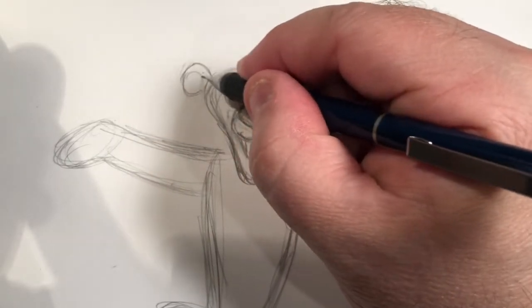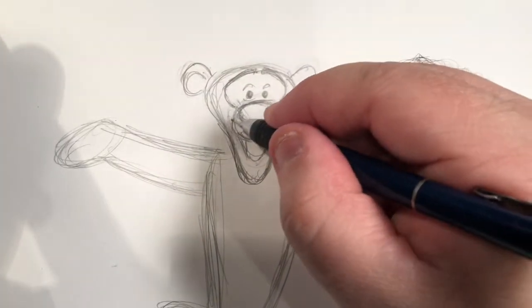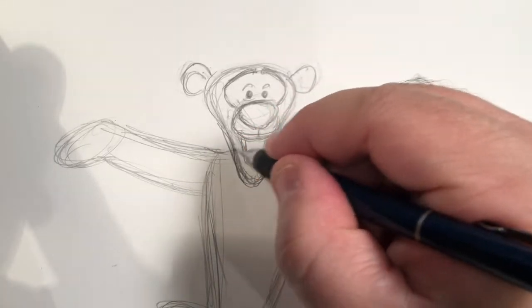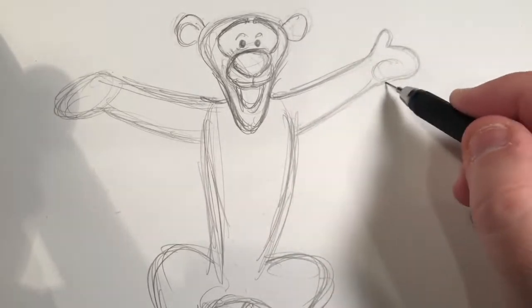Give him his ears back, his other ear. I'm going to try and make that mouth a little wider and goofier. No, Goofy's another video. All right.